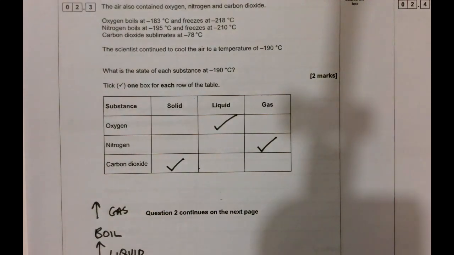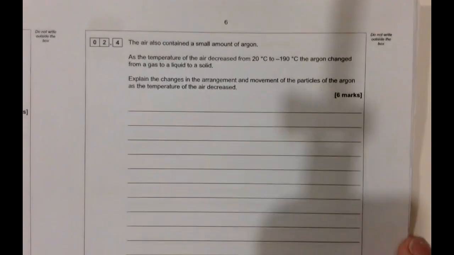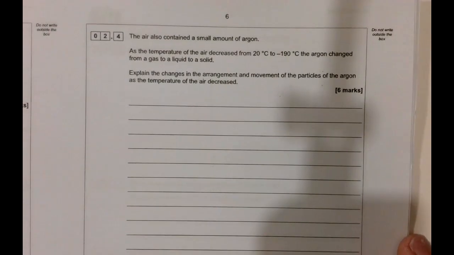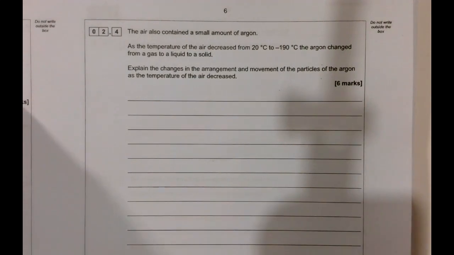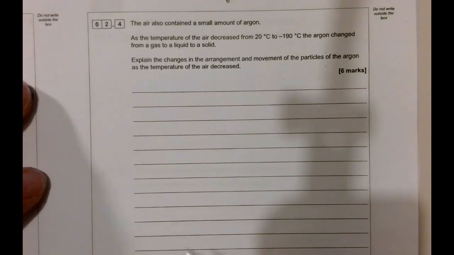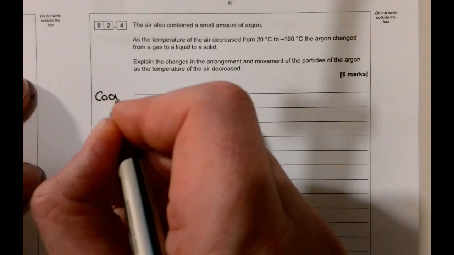That was supposed to be an easy question, but I think it confused some of you, so it's worth practicing and thinking about. Right, I think this is the final part of 2.4, and they just want to know about the particle model, but you need to say what's happening and why at each stage. We start with a gas.